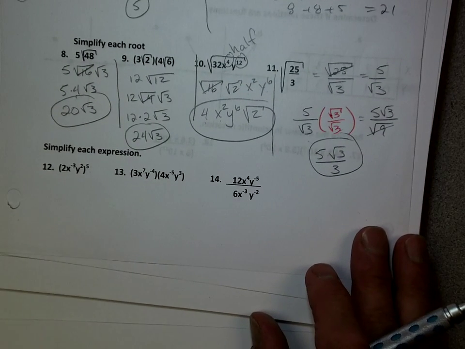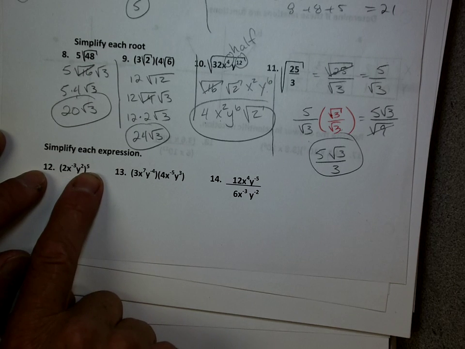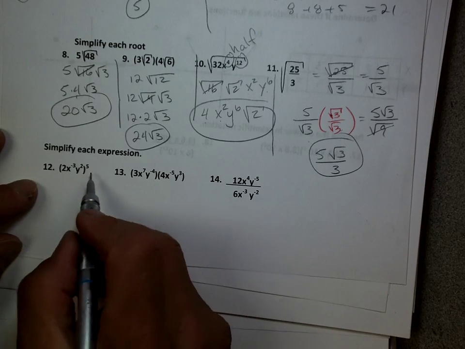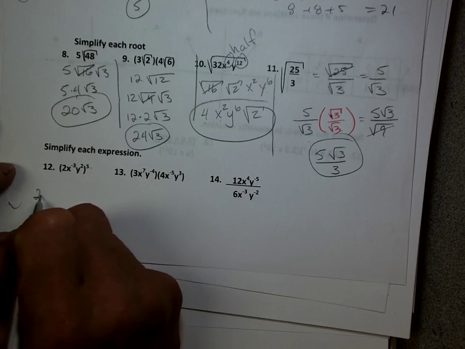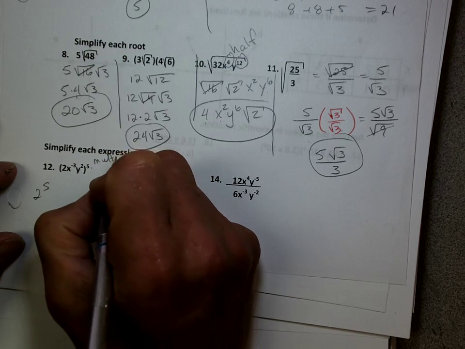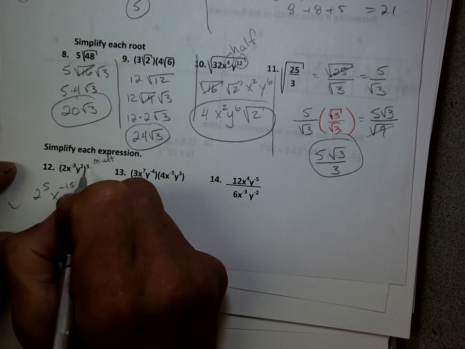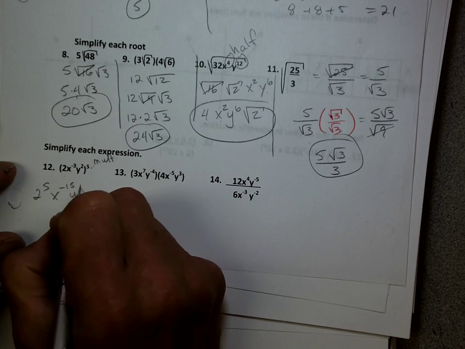Number 12. Okay, two ways to do it. You can write this expression 5 times. But I'm not going to do it that way. It takes too long. I'm going to go 2 to the 5th, and then I'm going to multiply my exponents. I'm going to get x to the negative 15 and a y to the 10th.